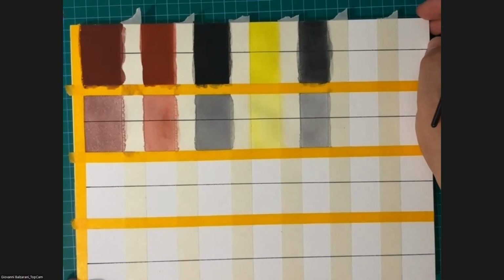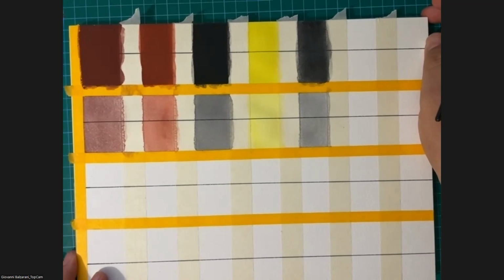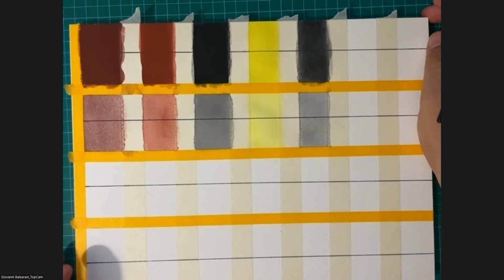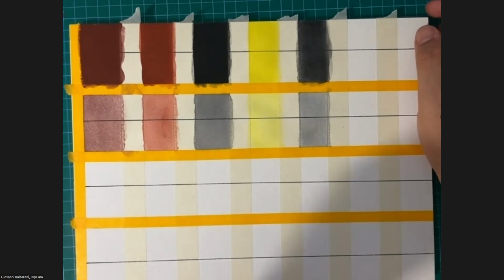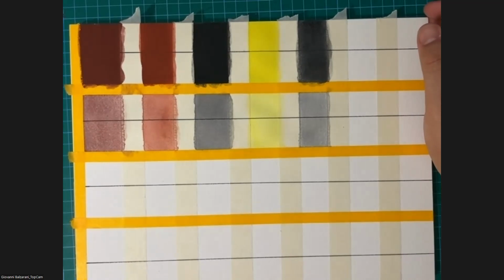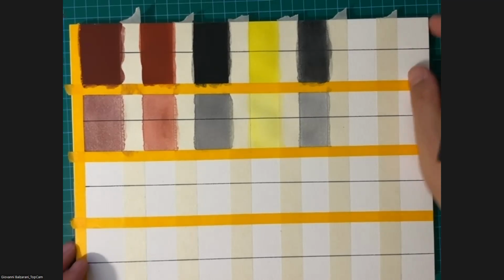We've done tests, and Giovanni's posted some excellent stuff about putting 1 part paint to 5 parts water, to 10 parts water, to 20 parts water. And you can change to get the pastel look that you want. You're just freeing up more of the pigment particles to move around. So it does look more pastel. Yeah, absolutely.